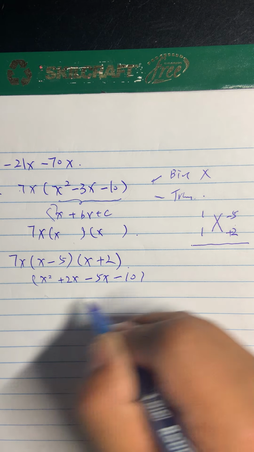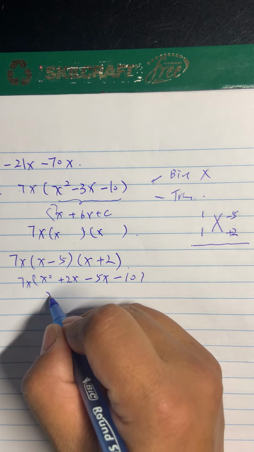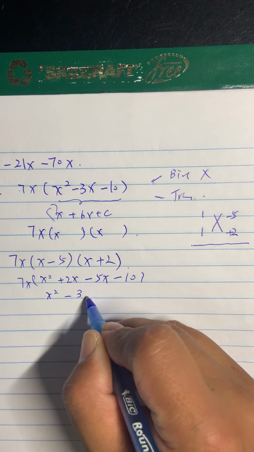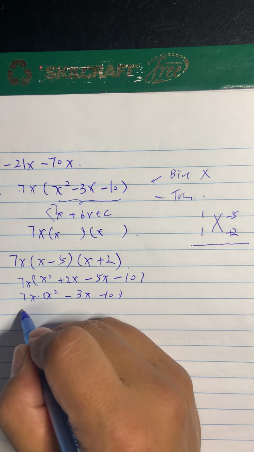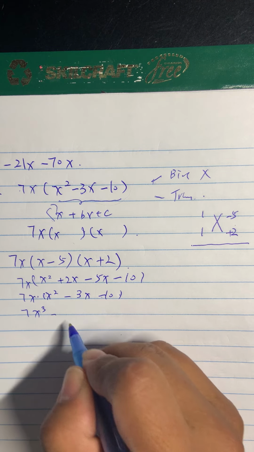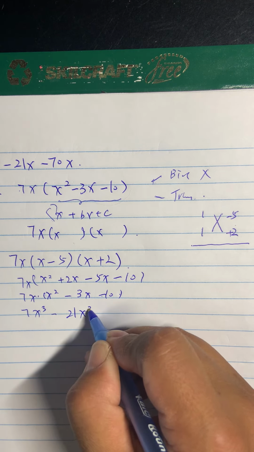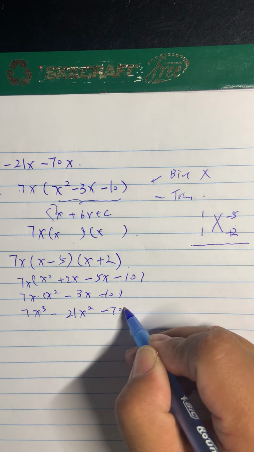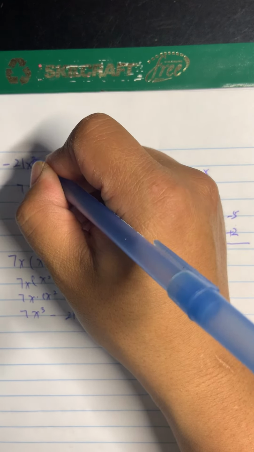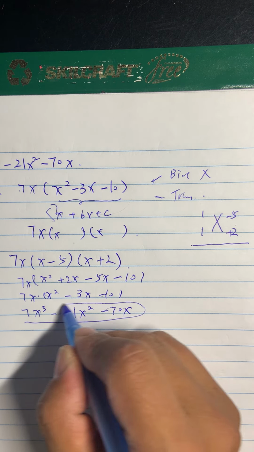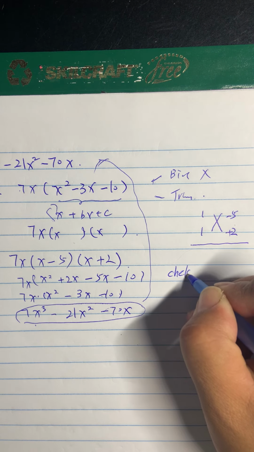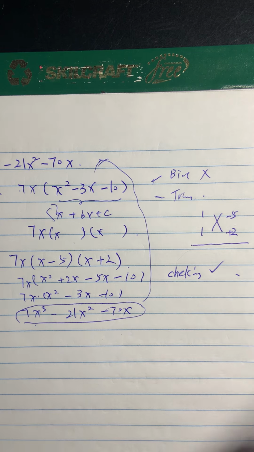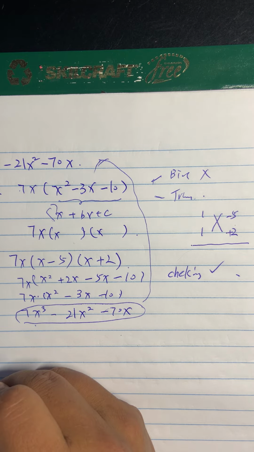So we found x squared minus 3x minus 10, times 7x, gives 7x cubed minus 21x squared minus 70x. Oh, sorry, I missed one. So this answer is similar to this one, so we are checking. This is for the first example. Now we do the second example.